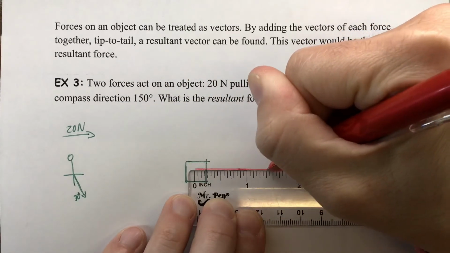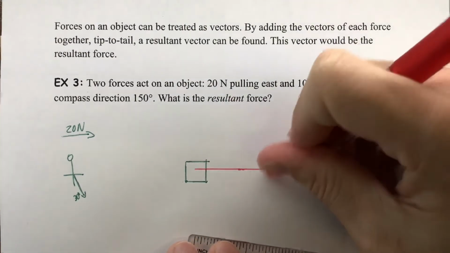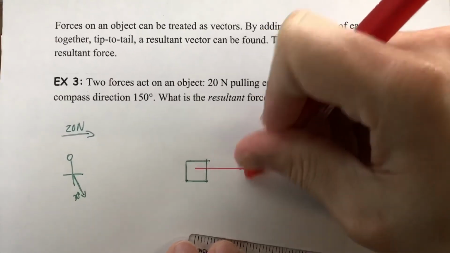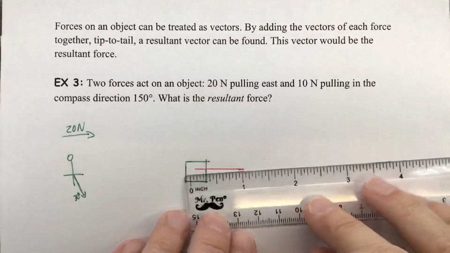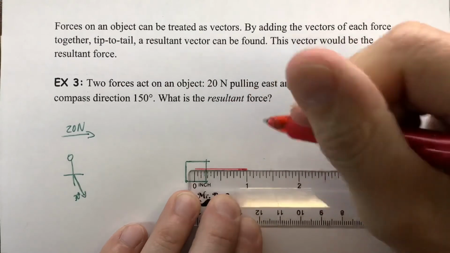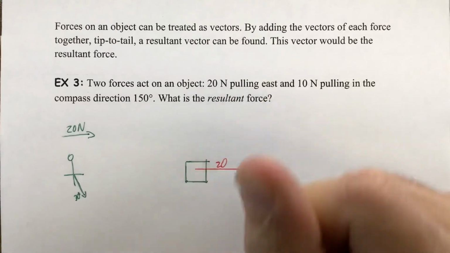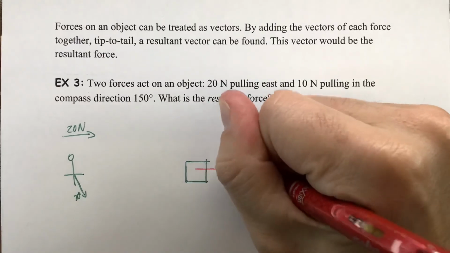Actually, I'm a little hesitant to go that far because I know the other vector is going to head down. So let's just do a single inch. That way I have enough space. Again, it doesn't actually need to be drawn to scale, but it does help. All right, so that will be 20 newtons. Go ahead and put a little N on that.